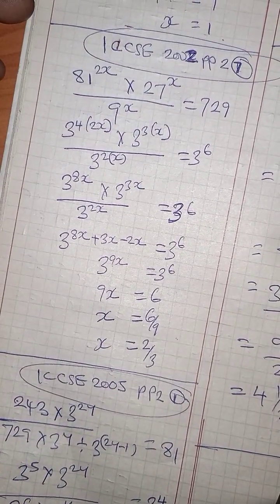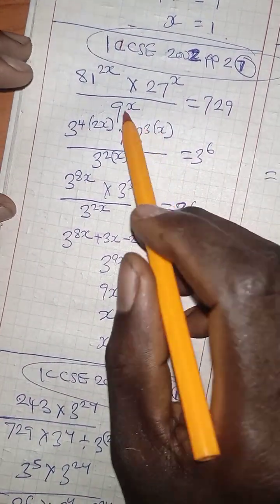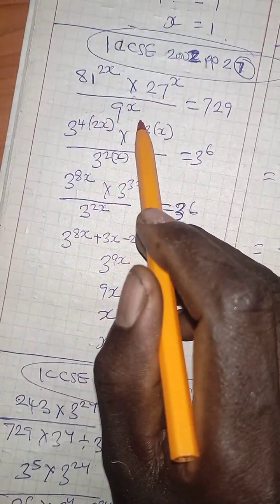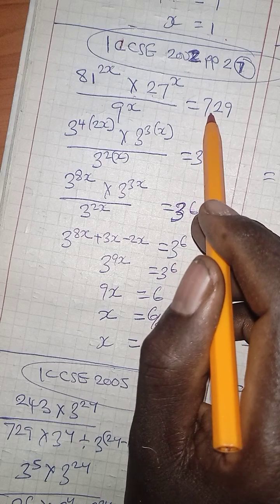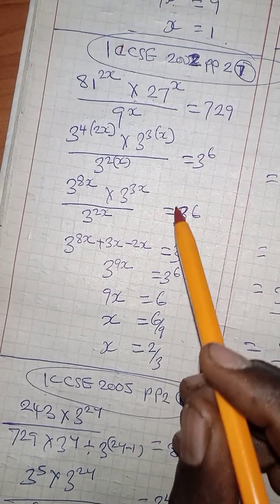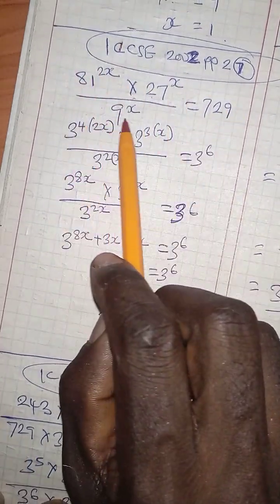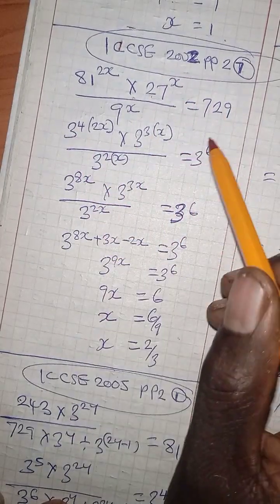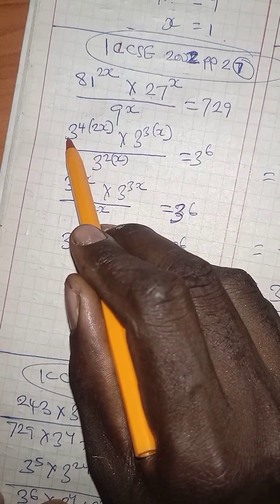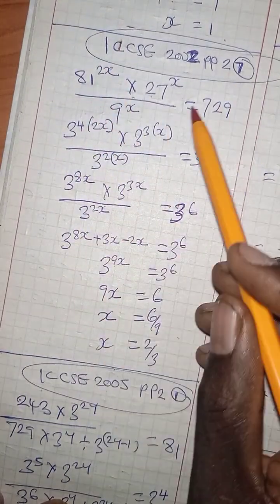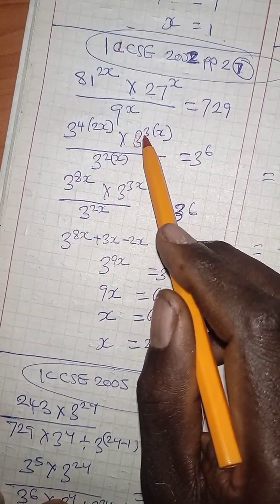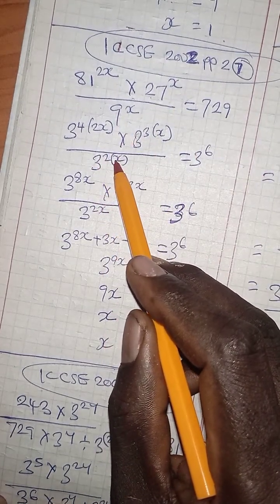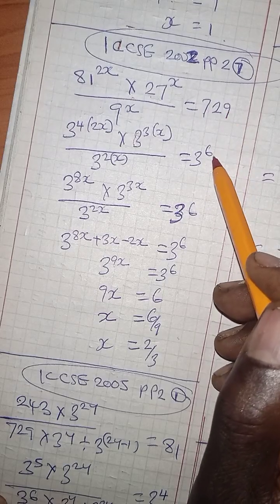Now we have an easy sum here, where we are to simplify: 81 raised to the power of 2x multiplied by 27 raised to x, divided by 9 raised to x, which is equal to 729. Now we can write all these numbers with the base becoming 3 and the others becoming powers. Like 81 is 3 raised to the power of 4 multiplied by the power 2x. And then 27 is 3 raised to the power of 3 multiplied by this power x. And then 9 is 3 raised to the power of 2 multiplied by x. And 729 is 3 raised to the power of 6.